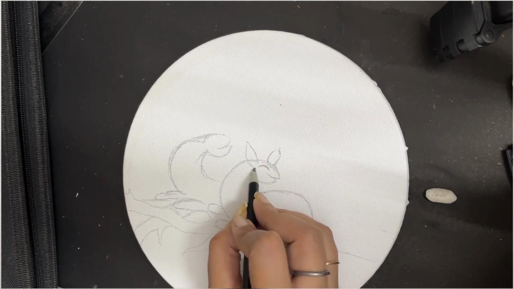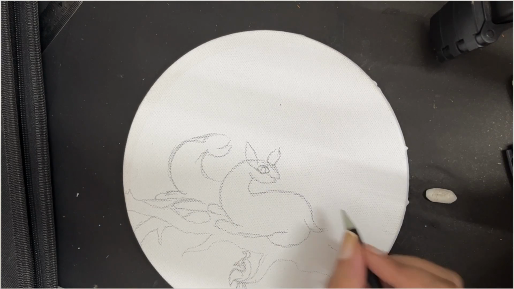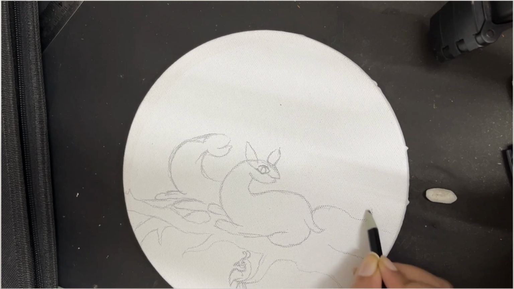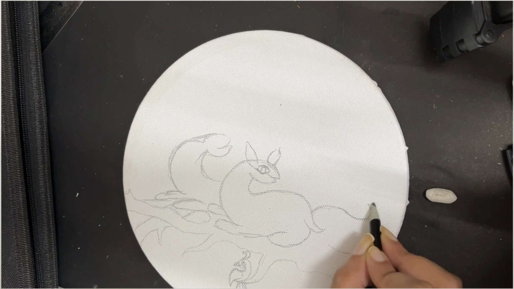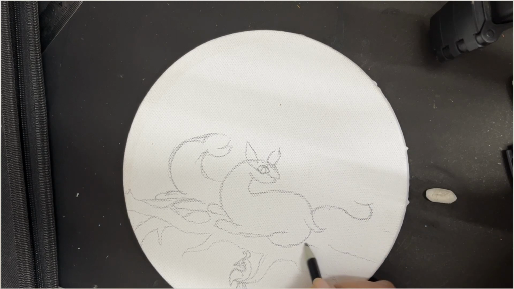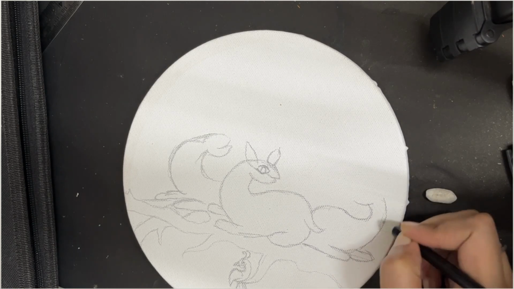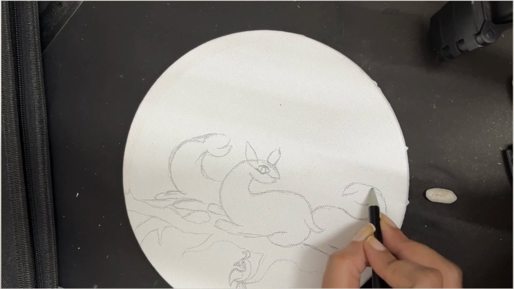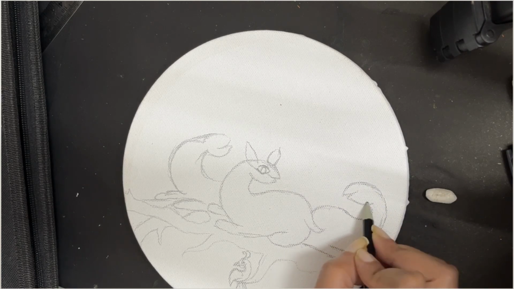Okay, first I am making a branch on which the family of deer will sit. So if you're drawing animals, keep the shapes very simple and clean. Gond art isn't about creating realistic forms, but about expressing patterns within those forms, right?